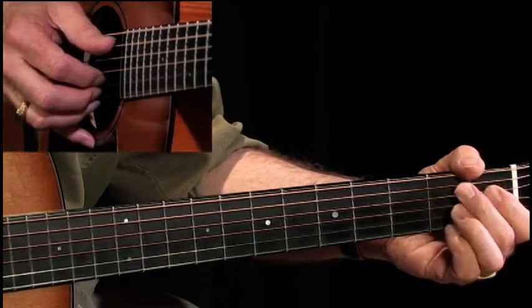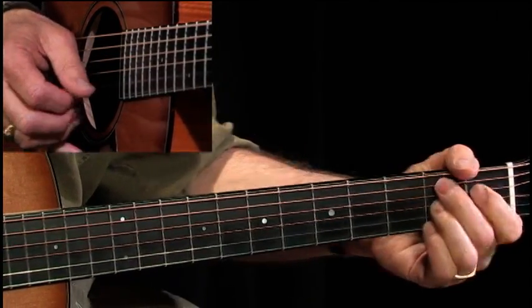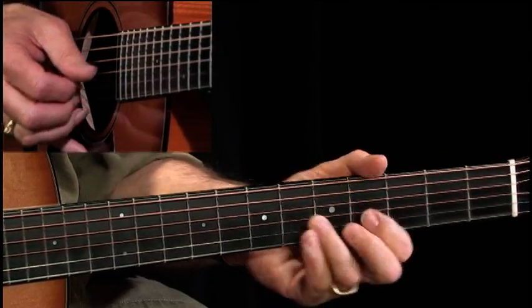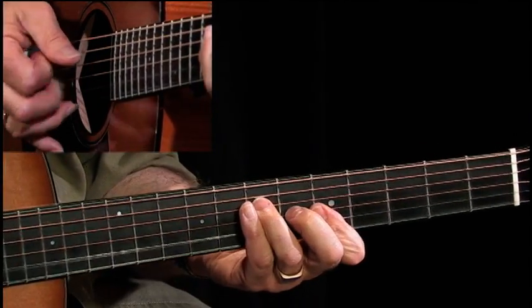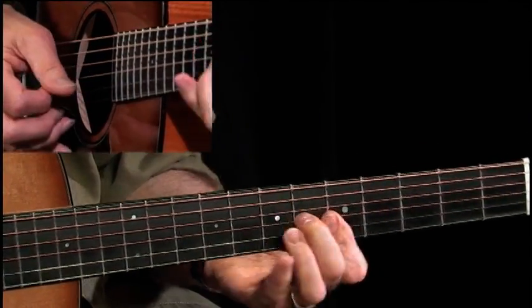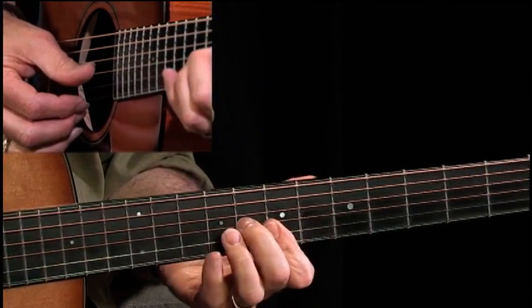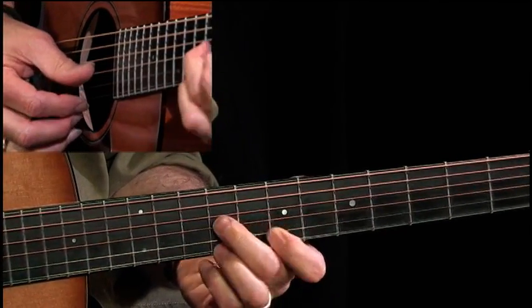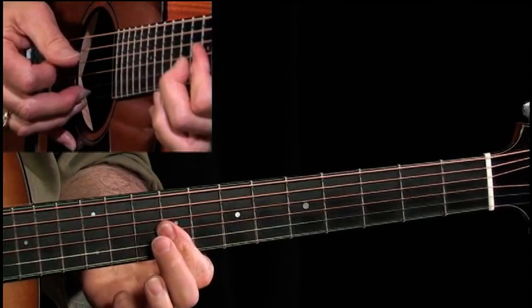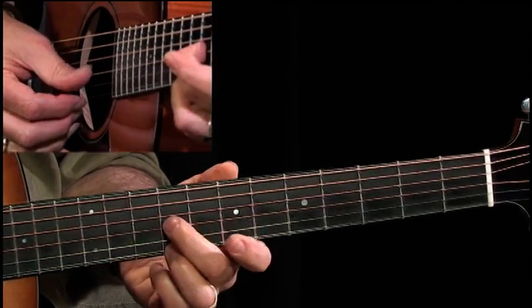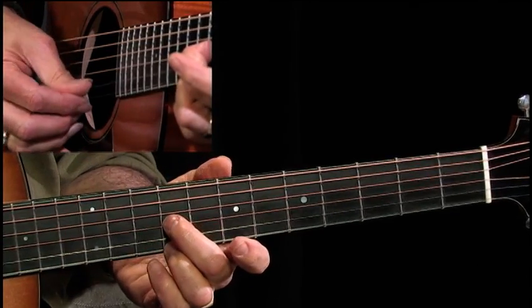So I can go 1, 5, 1, 4. Here's your regular old A, B. Now this, which was a C sharp minor, could also be an A, a 4 chord.